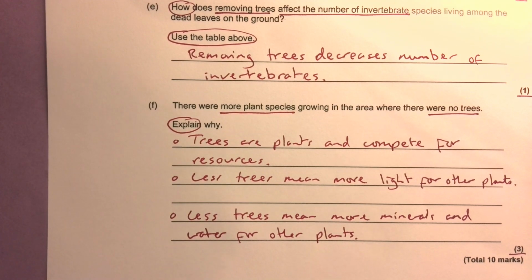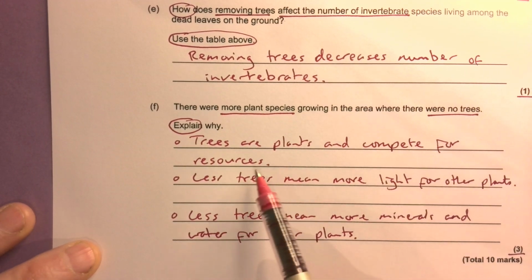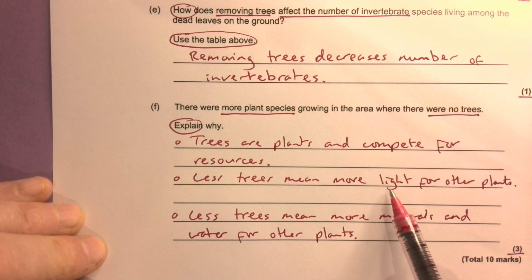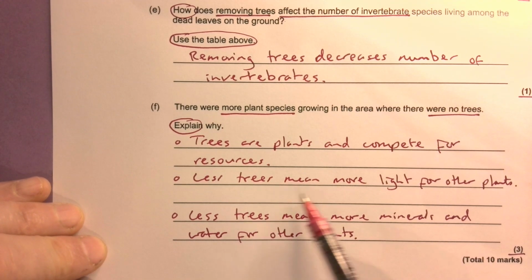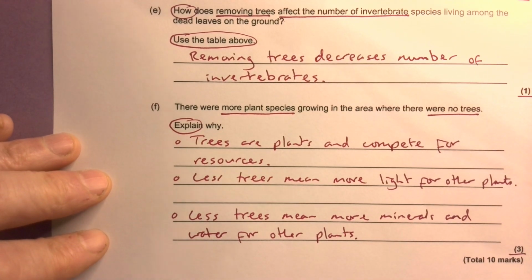I'm just looking at the mark scheme here. They talk about competing for light. This means that when there are fewer trees, there's more light for other plants, so they can do more photosynthesis and produce more growth. That's absolutely fine as well.